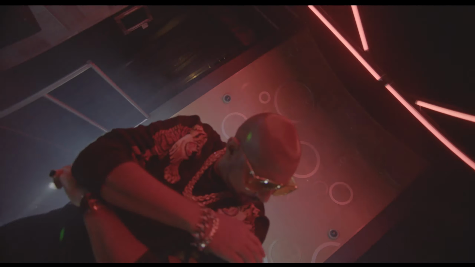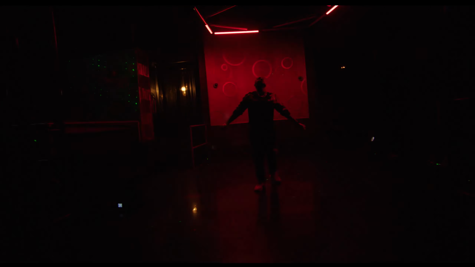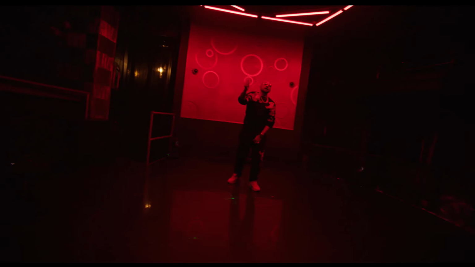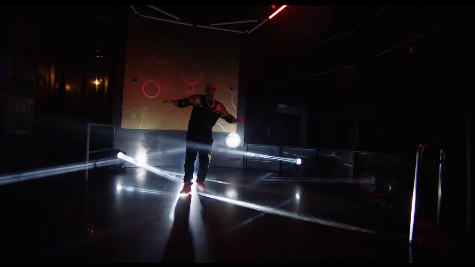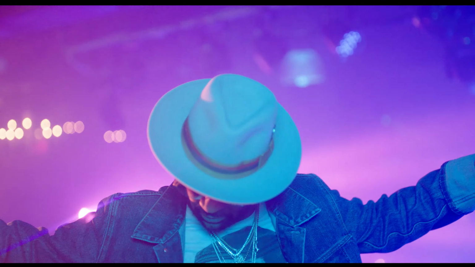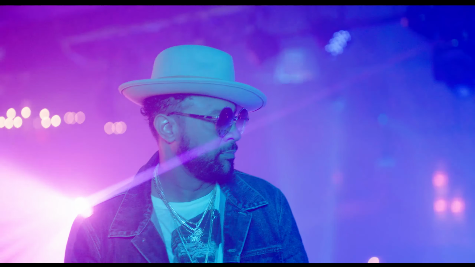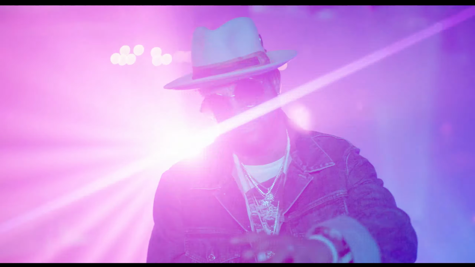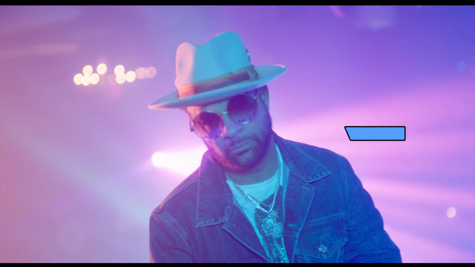By carefully pulling selects from your B-roll and choreography footage and organizing them effectively, you ensure that only the best moments make it into your final edit. This enhances the quality and impact of your music video. Remember, the key to a great edit is not just the footage you include, but also the footage you leave out.